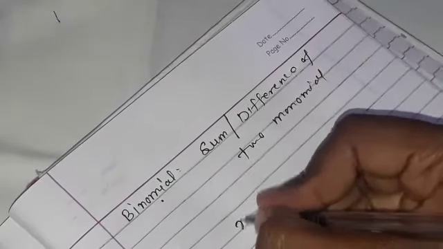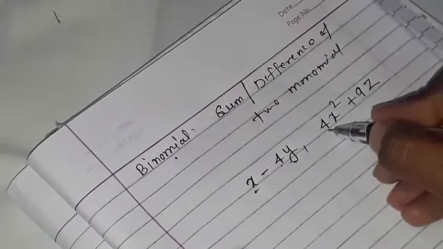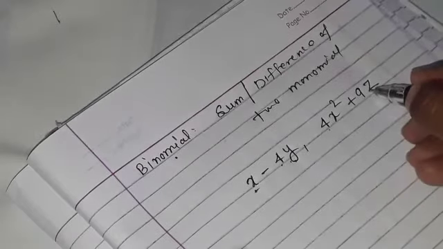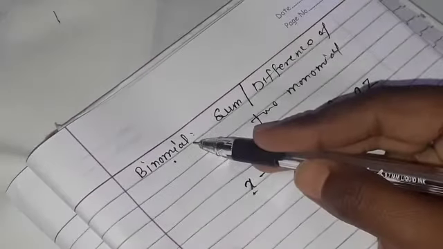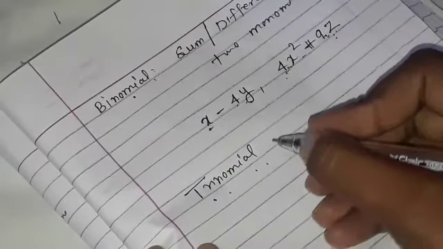Suppose I am talking about x minus 4y. So this is your monomial, this is also your monomial, and there is a difference. If I am talking about 4x square plus 9z, so this is one term, a monomial, this is also one term, a monomial, but here the sum of these two terms, or we can say the sum of two monomials, is known as a binomial.